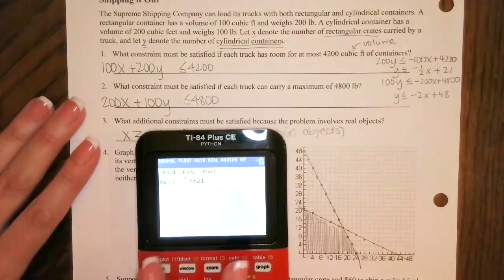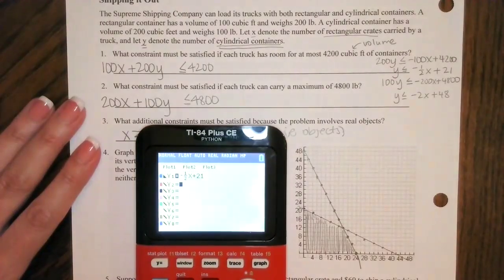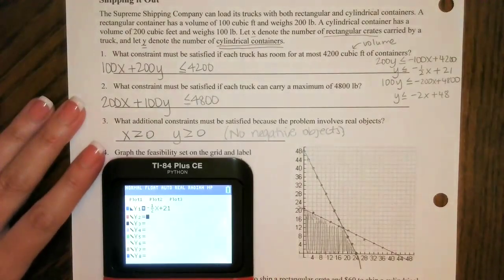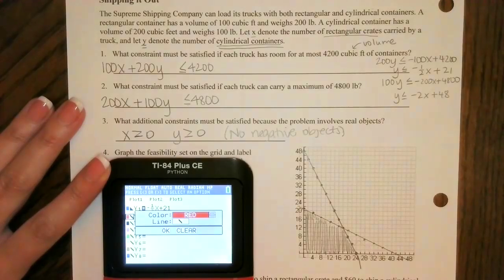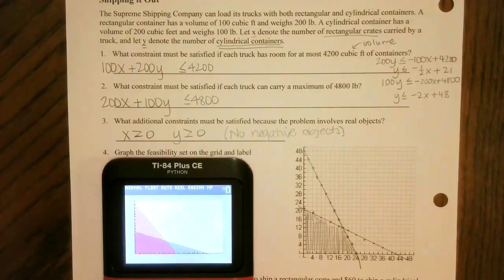All right, so I'm going to go to my y equals and I am going to go ahead and put the second equation in there. So negative 2x plus 48. I go in front of the y equals again using that arrow key. I get my menu, and again, that's above and that's below. And so this was below, so I'm going to keep that one, and I'm going to hit OK. And when I hit graph, there it is. There's my double shaded area, or quadruple in this case, and that's what we're looking for. Okay.